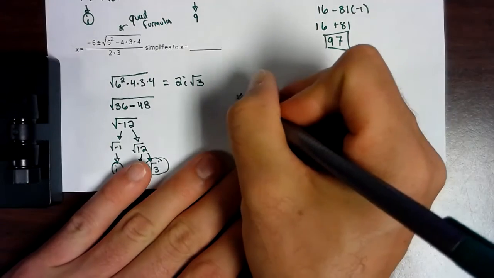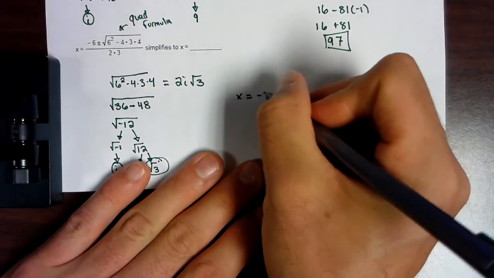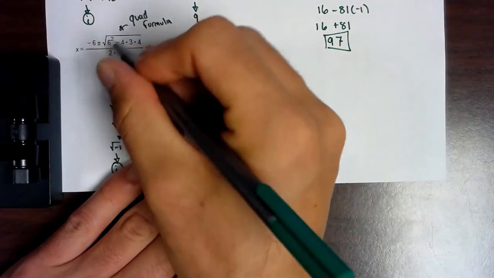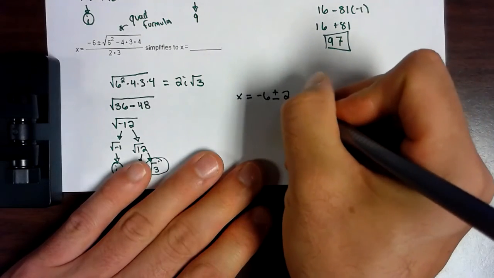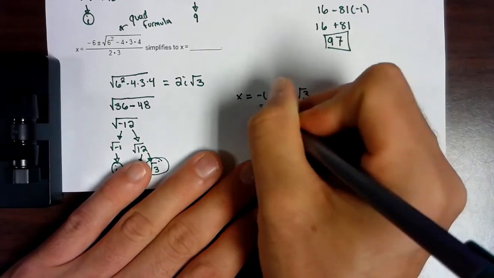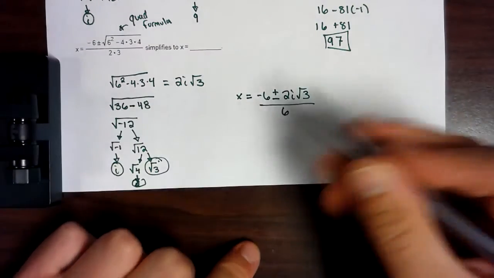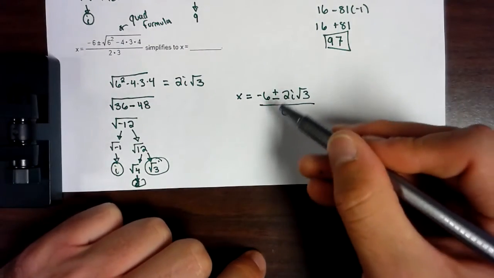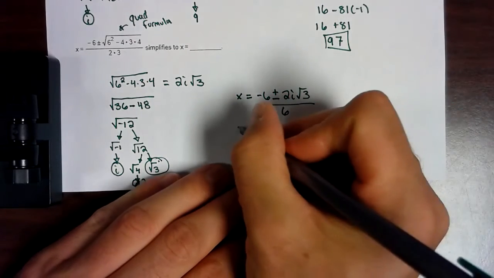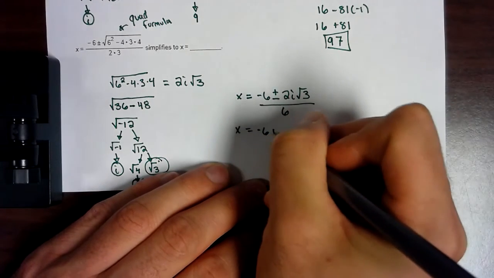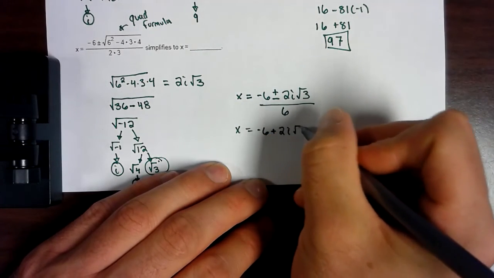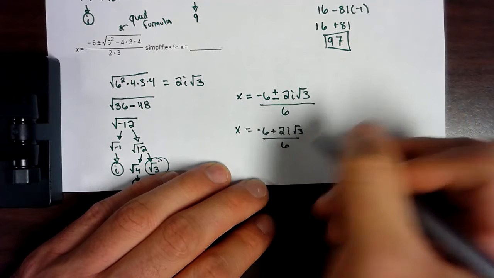Now that I'm done with my side math, I still have negative 6 plus or minus, but that square root is 2i root 3, over 2 times 3, which is 6. From here, with our quadratic formula, this plus or minus means we have two values. We're going to have one where I do negative 6 plus 2i root 3 divided by 6.